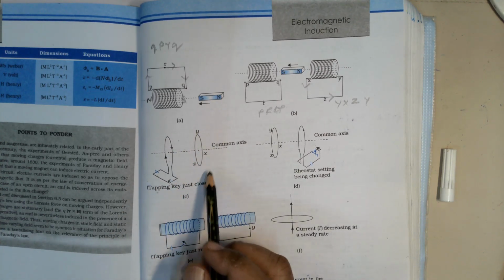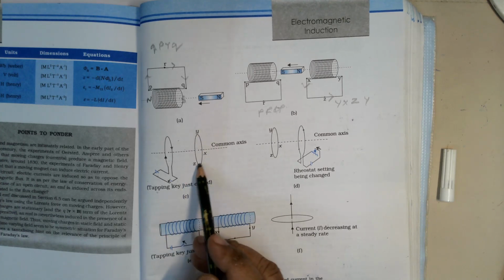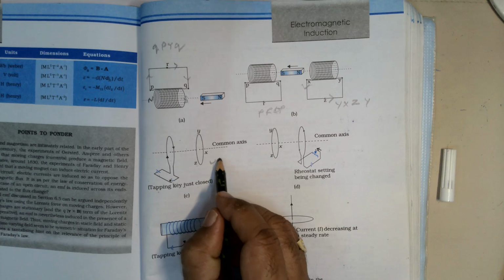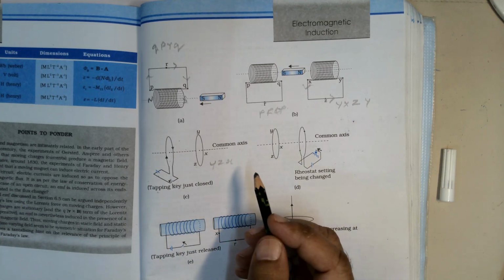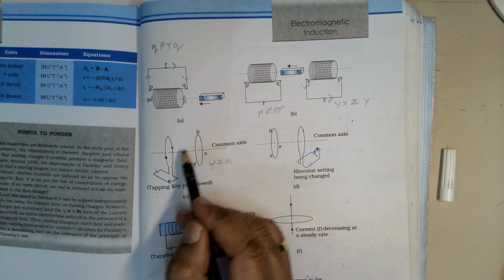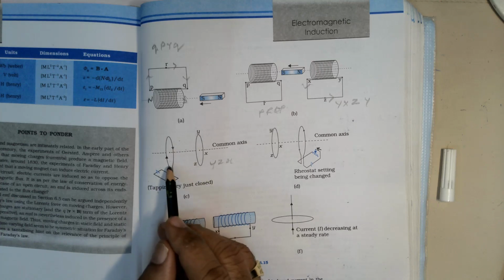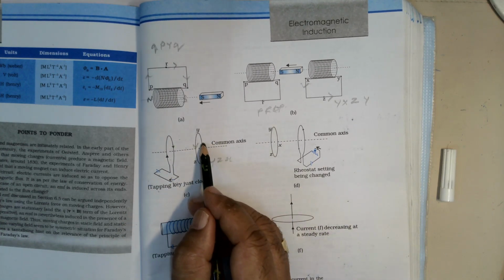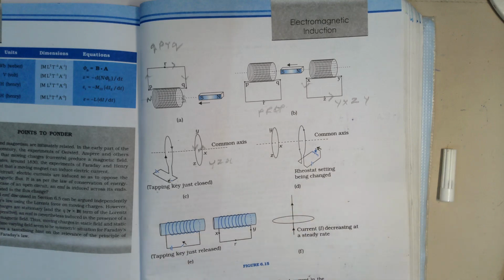It will be in the Y, Z, X direction. This is moving in this way, so this is opposite. Okay, are you able to follow? Draw.